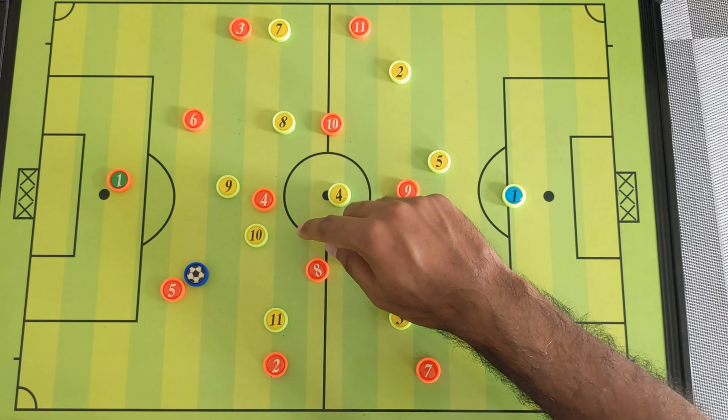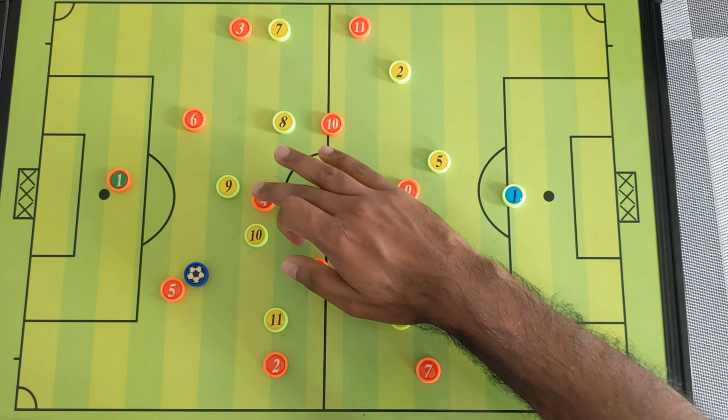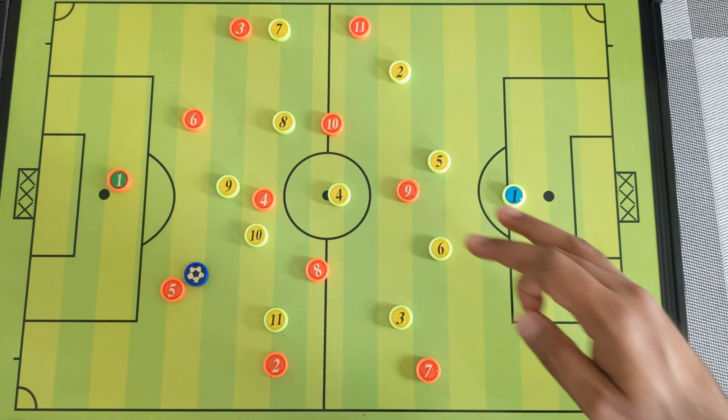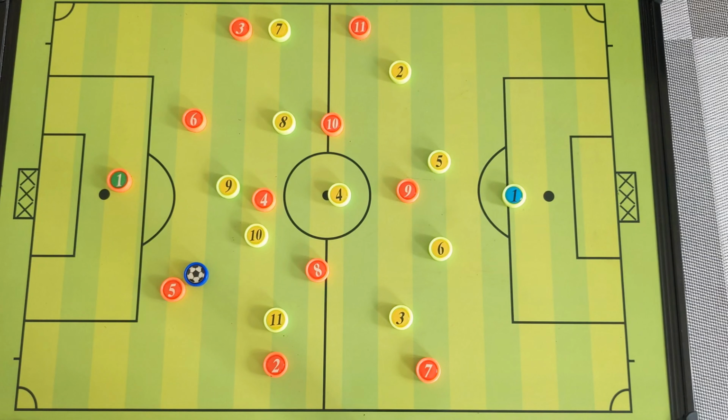I think a good one that people don't really speak about too much is the opposition 10 on number 4. That's a good one to make sure of, because a typical number 4 would be someone who likes to dictate and set the tempo of the game, and generally speaking probably the most technical player, who can, like I said, just dictate the game from there.